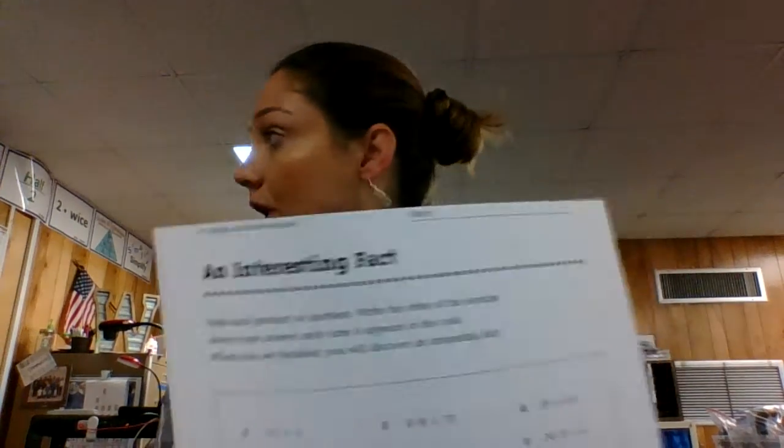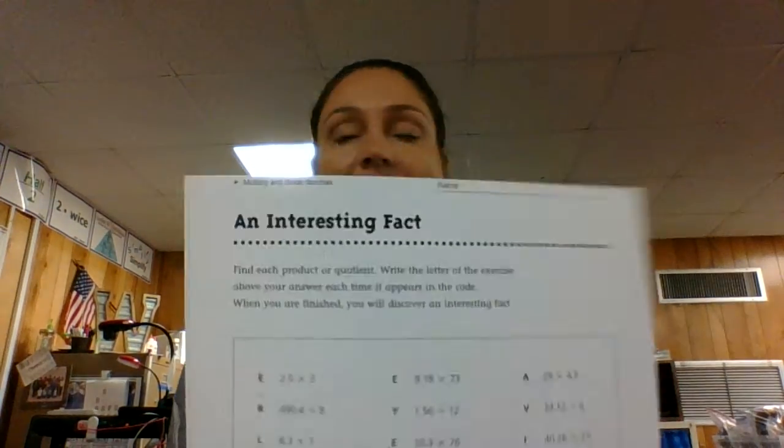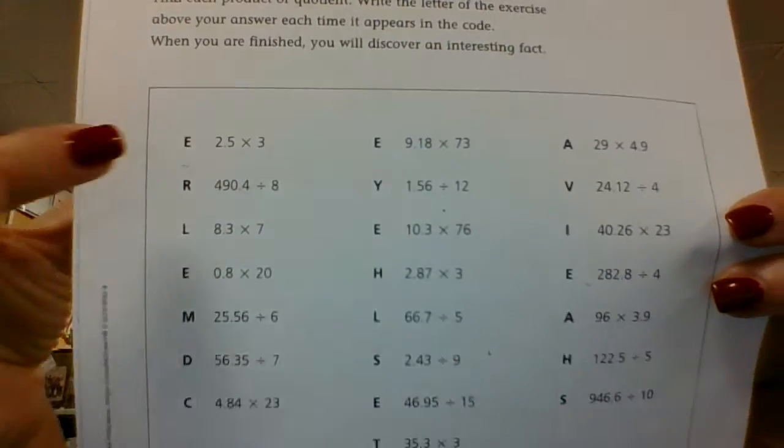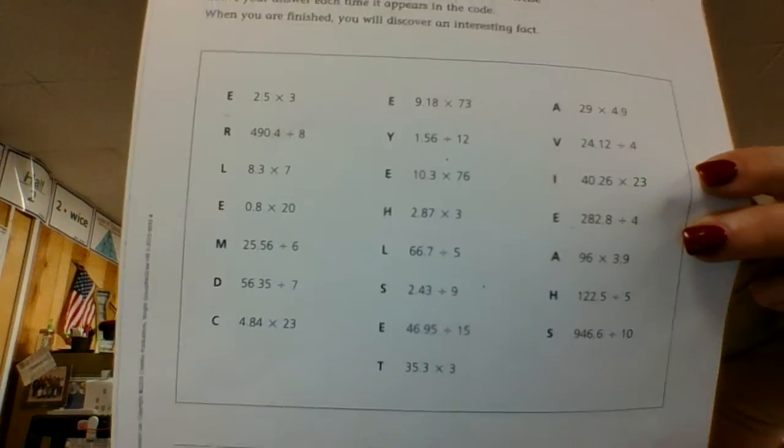The last piece, it says an interesting fact, and I call this multiply and divide fact challenge, because on the bottom here, you will see it has answers. When you get an answer to one of these problems, and again, you want notebook paper to work these out on, it'll give you a letter. So when you find the answer, you will write its letter on the line, and then it'll make a phrase or a sentence, and that's how you know that you are right. So again, this is your fact challenge. It's multiplying and dividing those decimals.